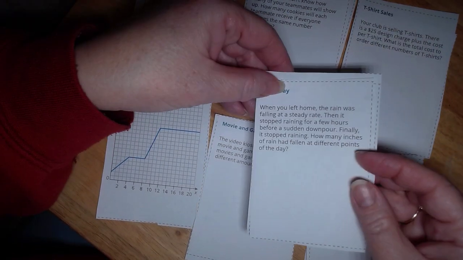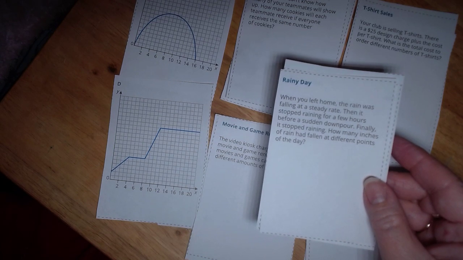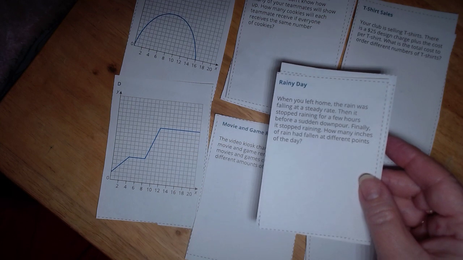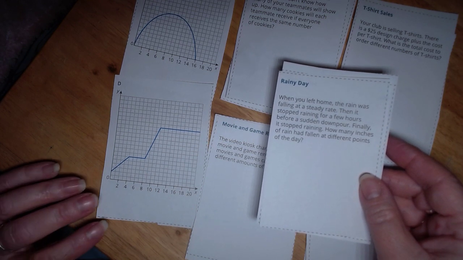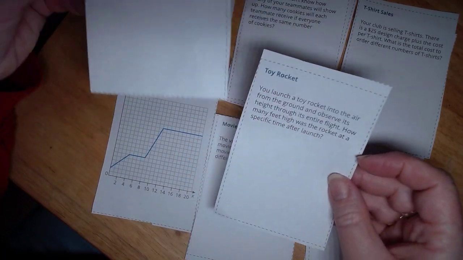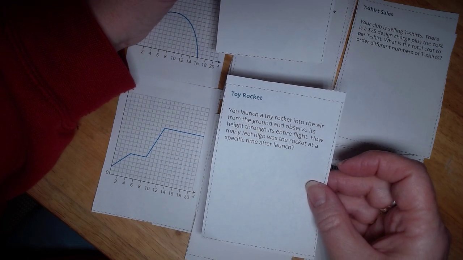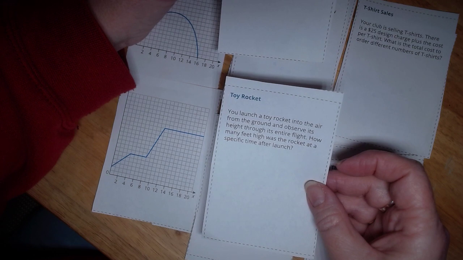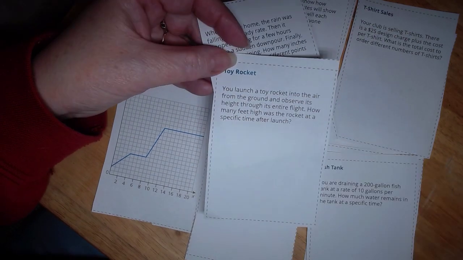All right, 2 more. Rainy day. When you left home, the rain was falling at a steady rate. Then it stopped raining for a few hours before a sudden downpour. Finally, it stopped raining. How many inches of rain had fallen at different points of the day? And then we also have your toy. You launch a toy rocket into the air from the ground and observe its height through its entire flight. How many feet high was the rocket at a specific time after launch?